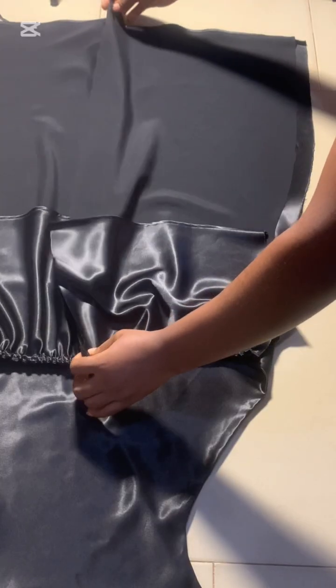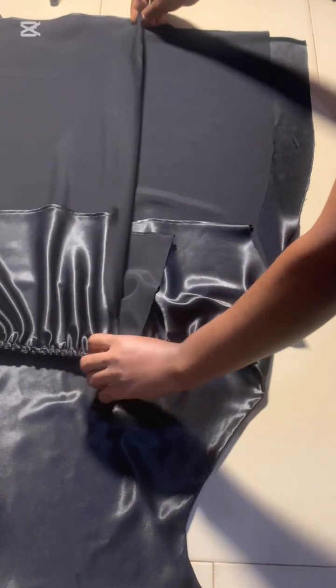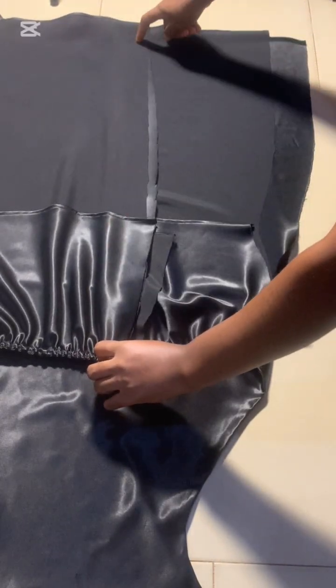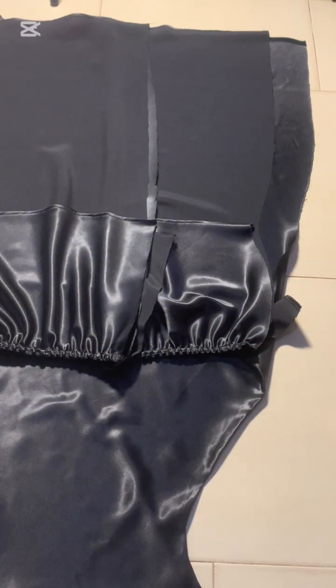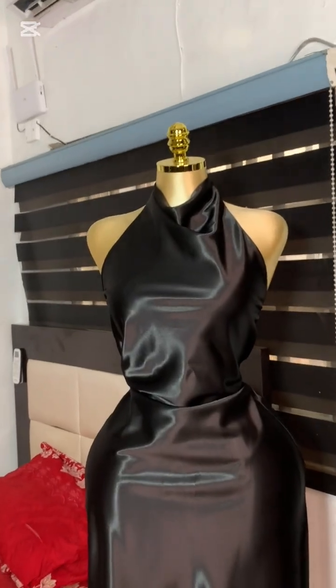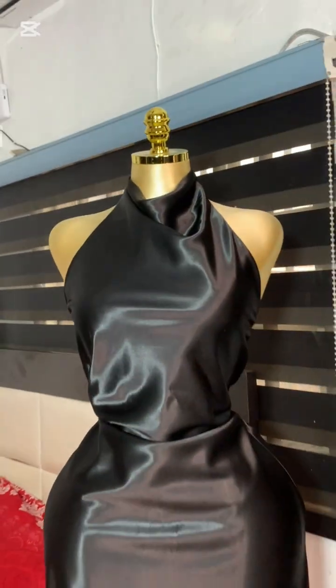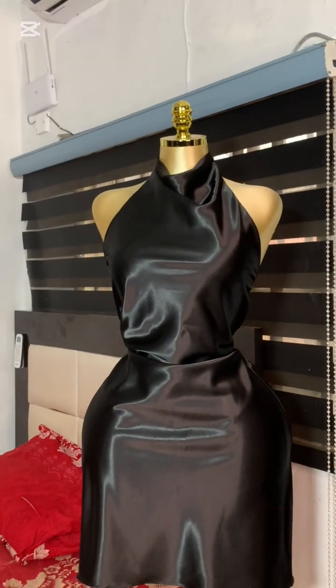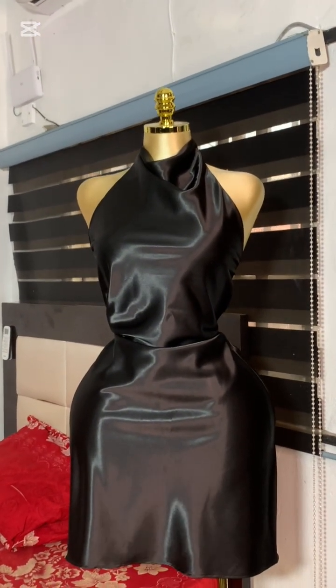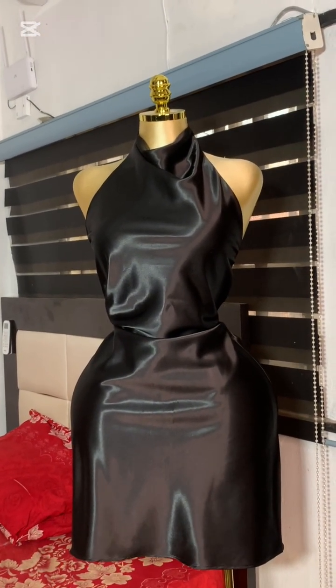So when you're done joining the side, you join the middle back and add your zip with the allowance. So we're done here, and you can see the neck is giving what it should. See the flowing at the down part.